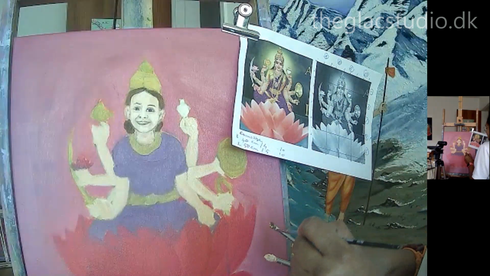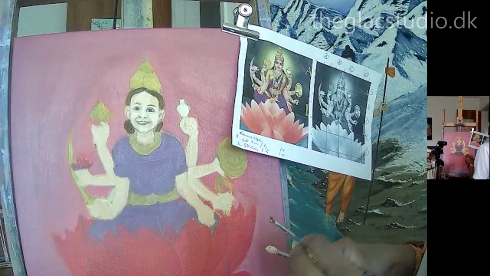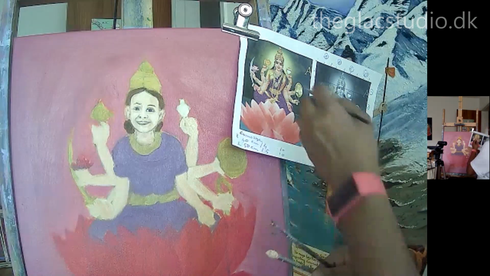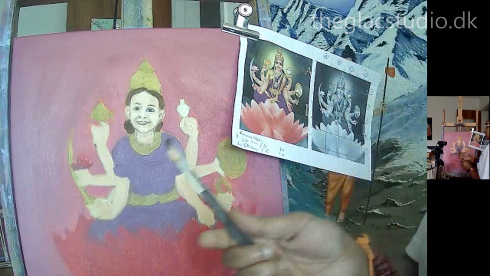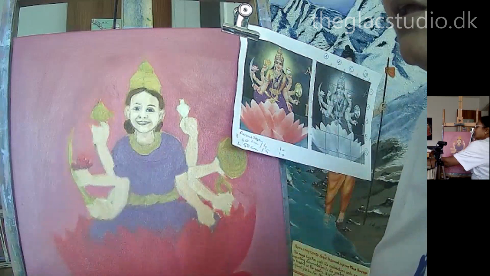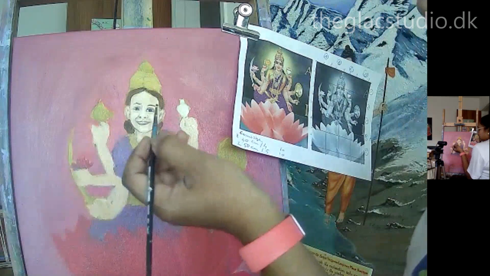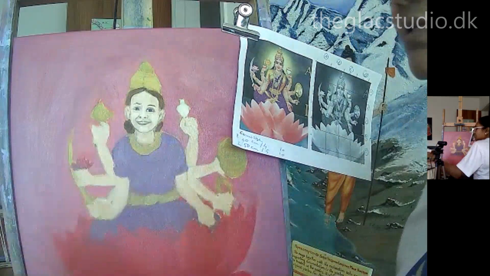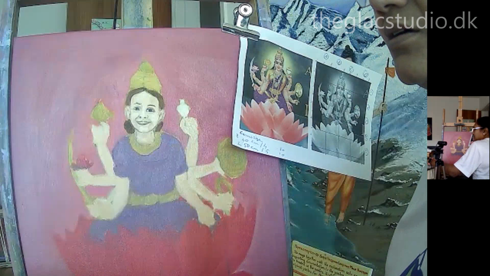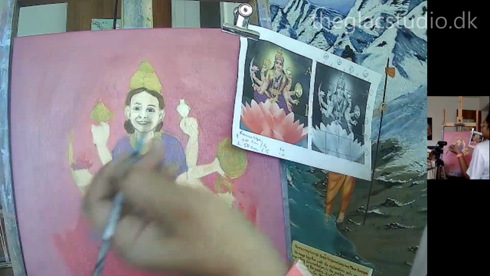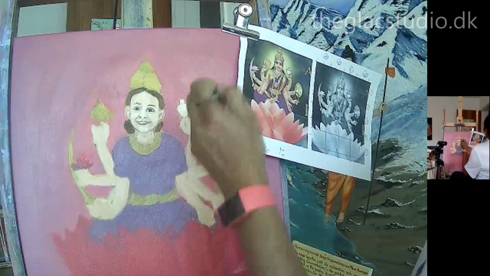So, we are going to do that, and I am using the image of Lakshmi, and I'm going to use my zero brush to take burnt umber and the skin tone that we mixed, the darker skin tone that we created, to do the contours again.